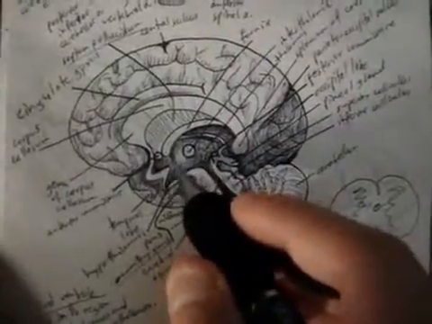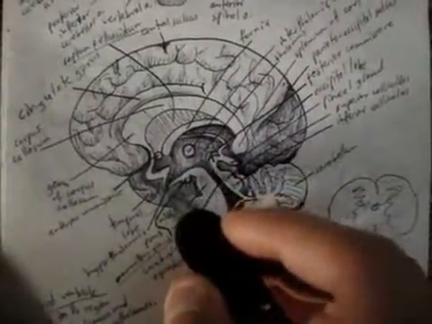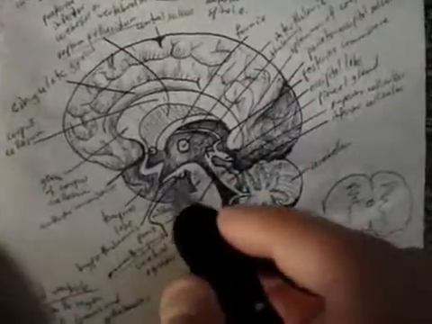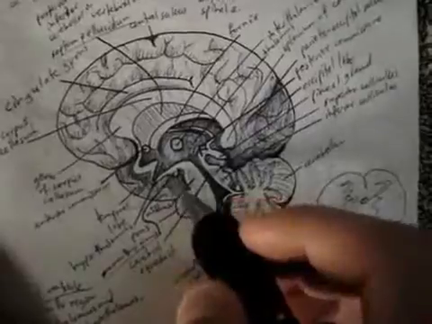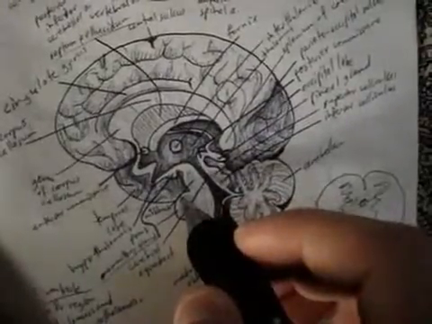So this we said hypothalamus, infundibulum. Then you have the pituitary here. Here is a little bump. That is called the mammillary body.